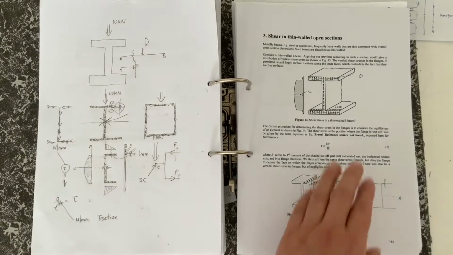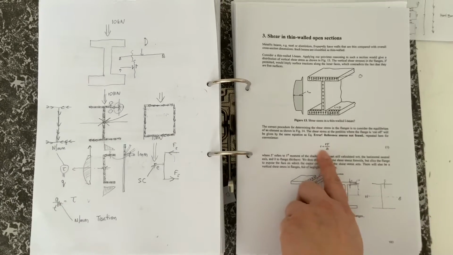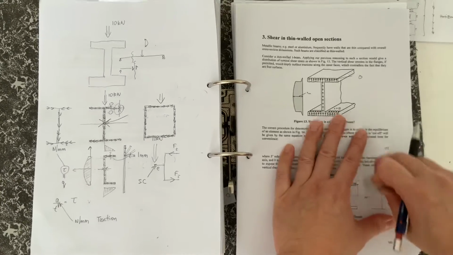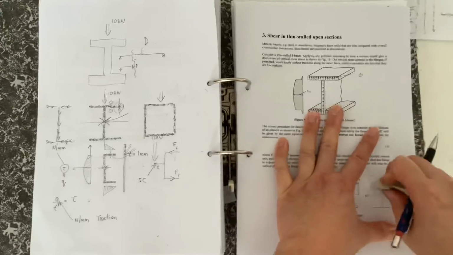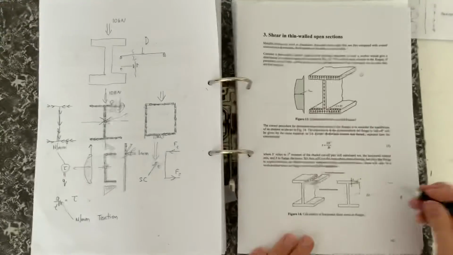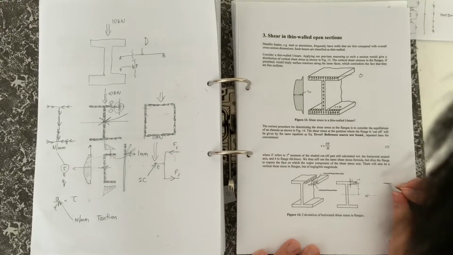And what do I need to do? I need to go back to this equation here. Then I need to just consider only that bit of the section.